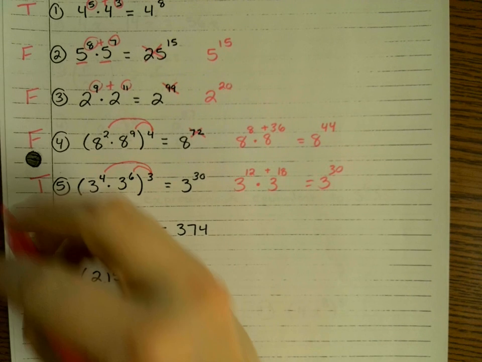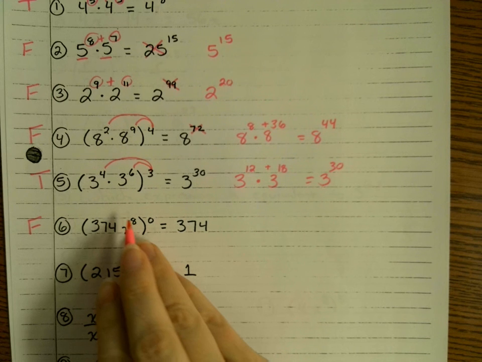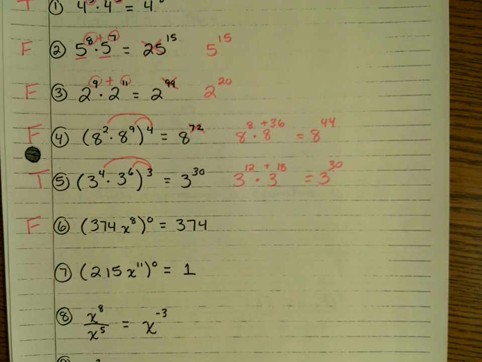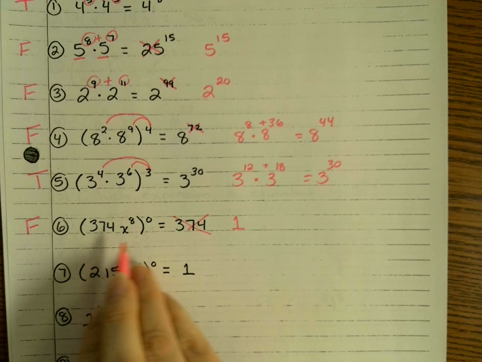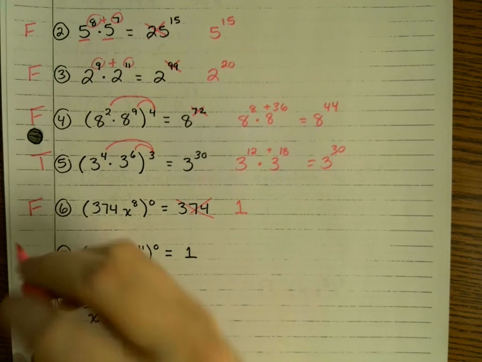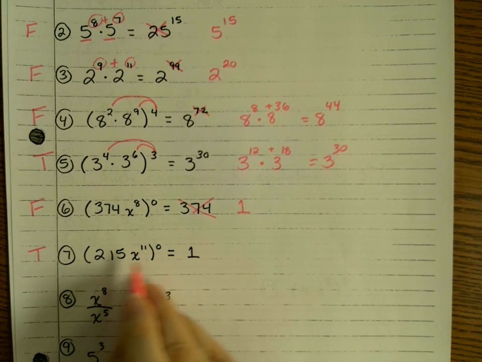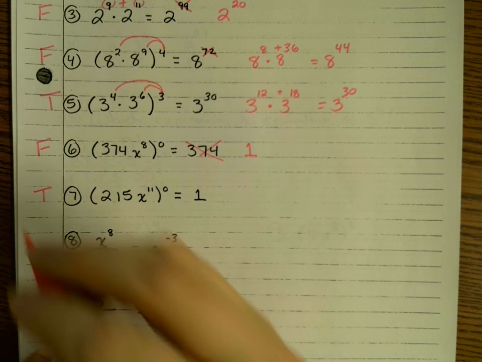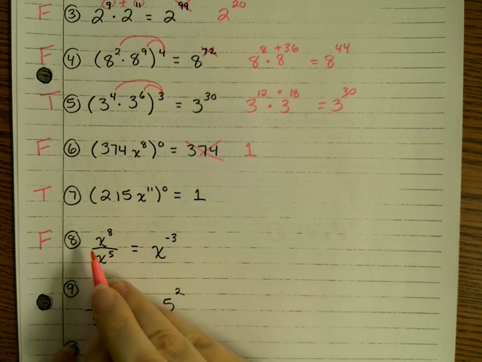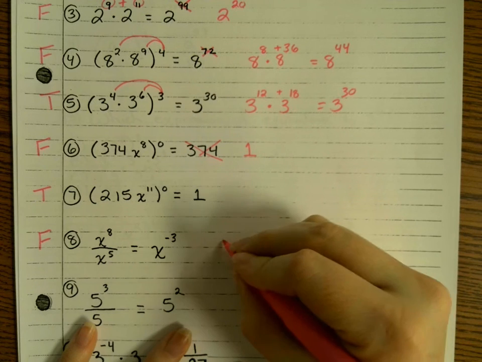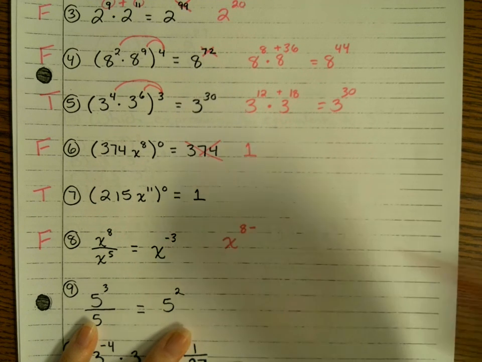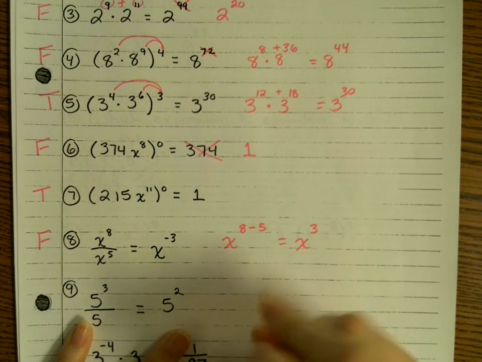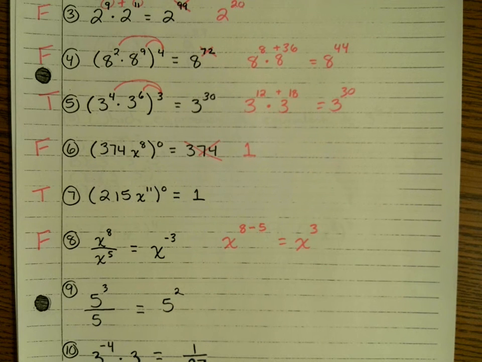Problem number 6, this is false because remember, anytime you have a power written to the 0 power, it should equal what? 1. It should be equal to 1, so therefore it's a false statement. Number 7 is true because they're taking that power raised to the 0, and that's going to equal 1. For problem number 8 is a false statement. X to the 8th power over x to the 5th power means that you're going to take those powers and subtract them, and 8 minus 5 comes out to a positive 3, not a negative 3. Comes out to a positive 3.